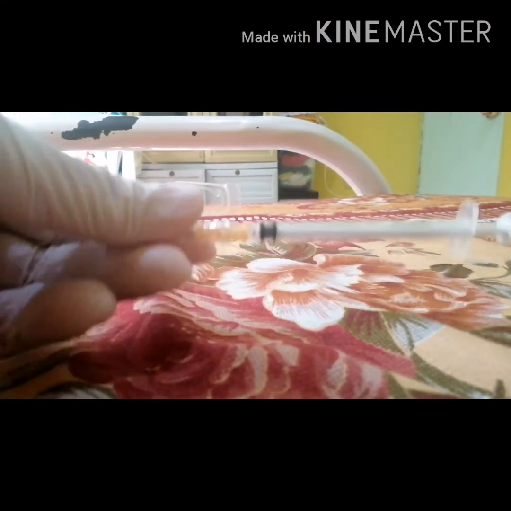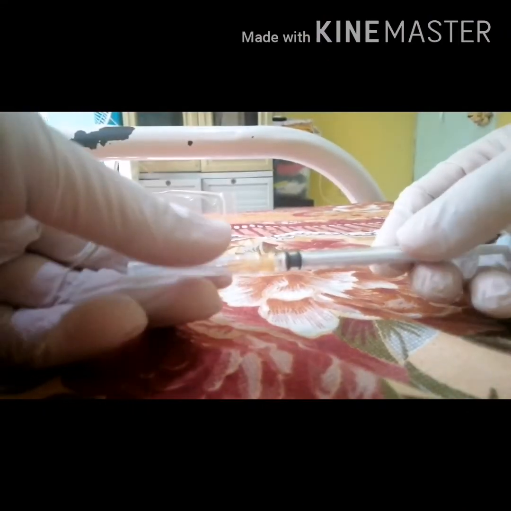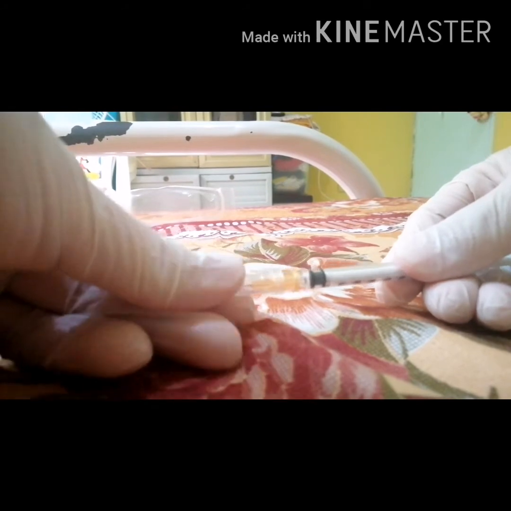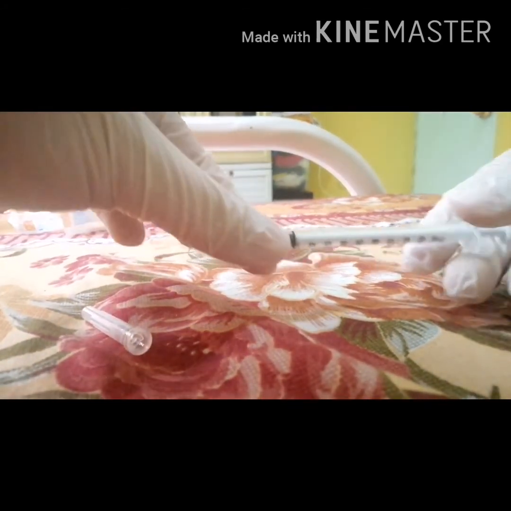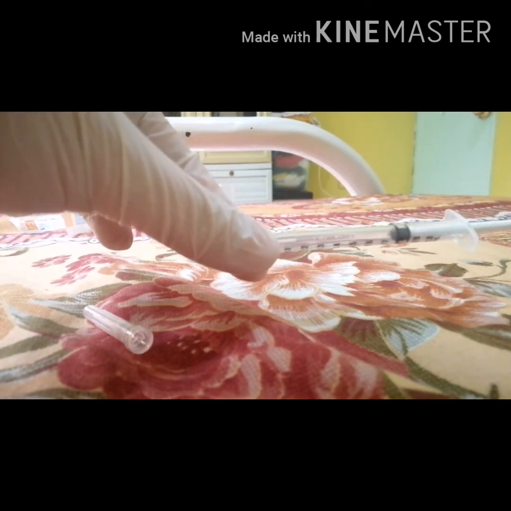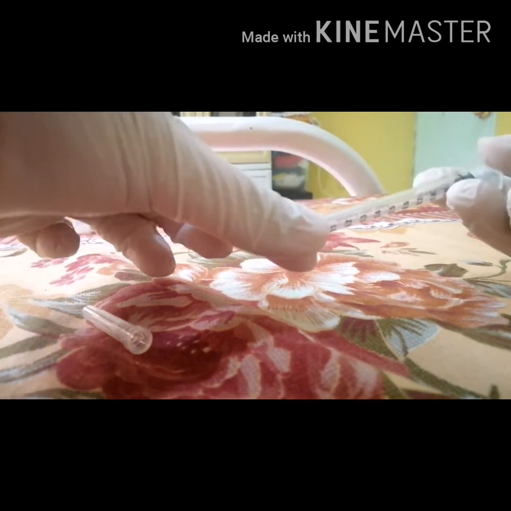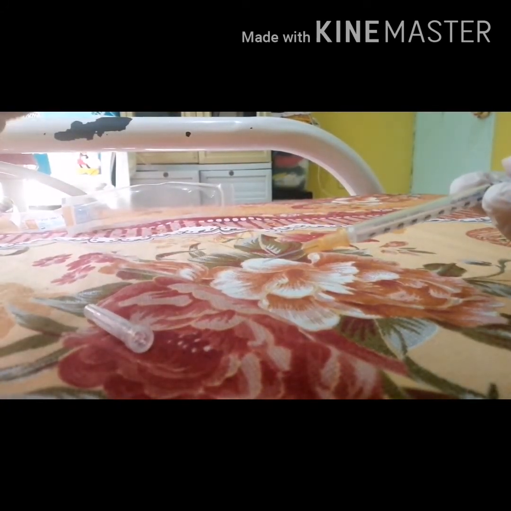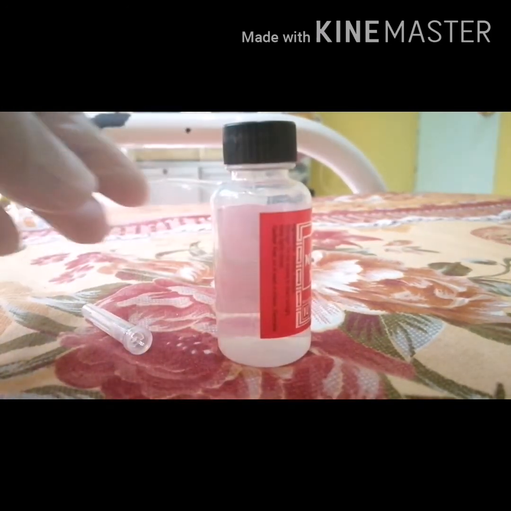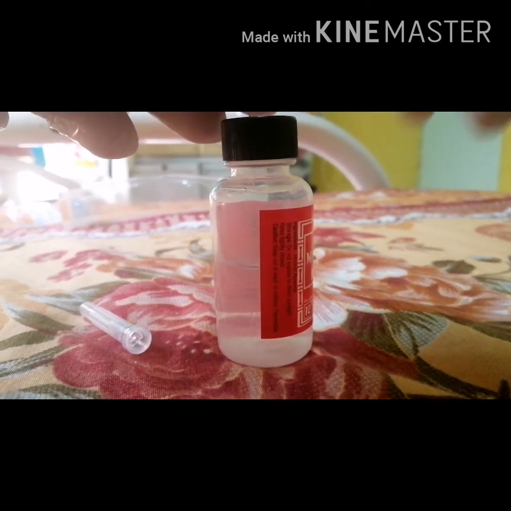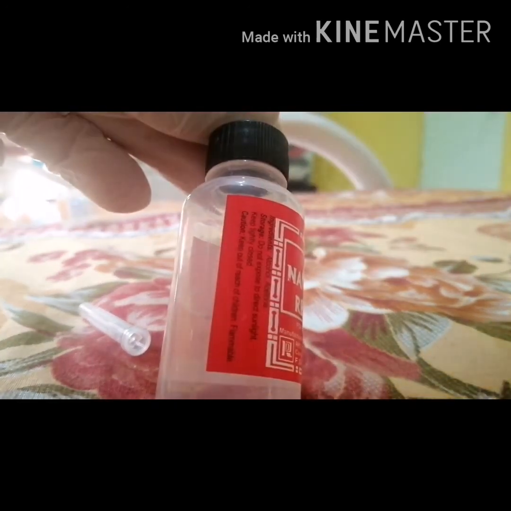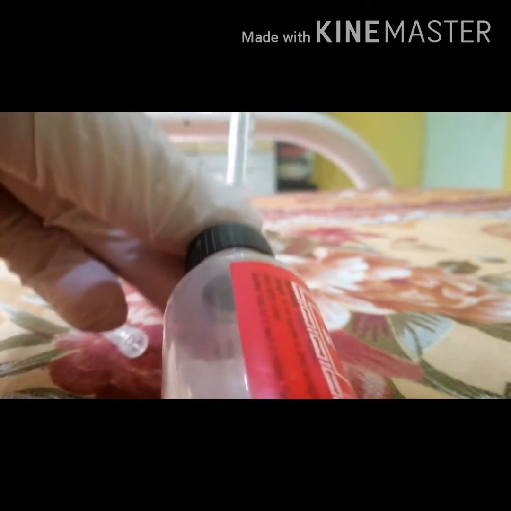Next step is that you will draw air into the syringe. Draw back the plunger to fill the syringe with air up to the dose that you'll be injecting. This is done because the vial is a vacuum and you need to add an equal amount of air to regulate the pressure. This makes it easier to draw the medication into the syringe. Don't worry though, if you forget this step, you can still get the medication out of the vial.